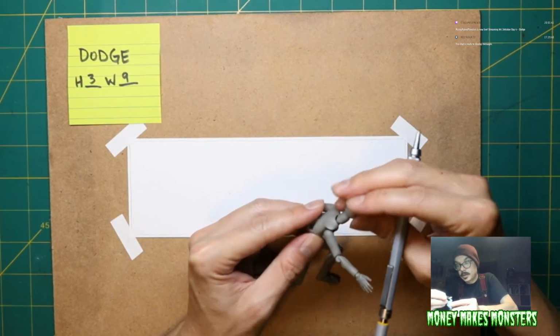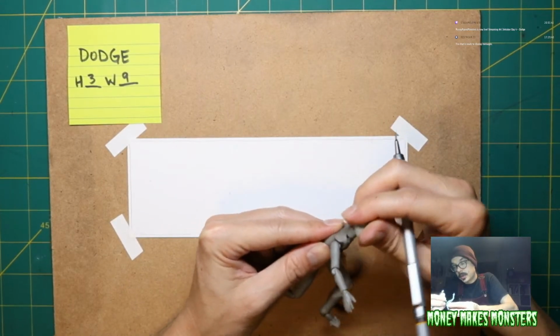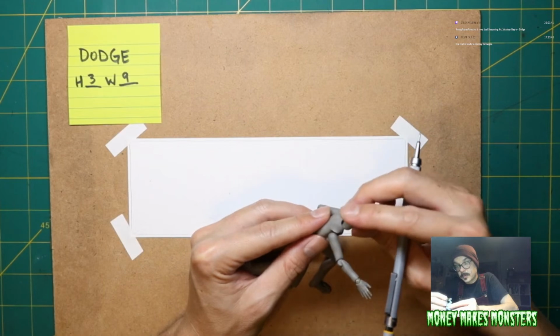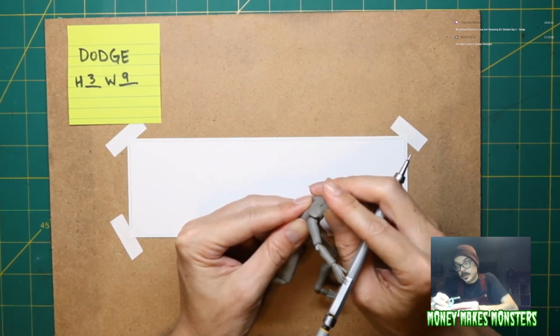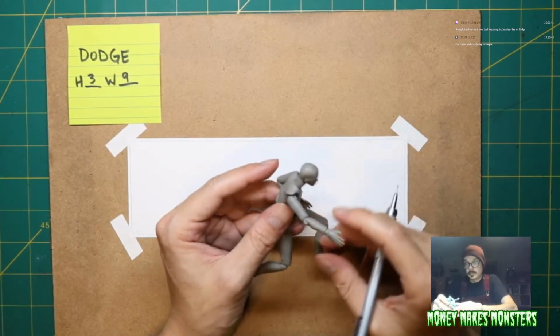My goodness. This happens when you buy the knockoff brand ones. They just fall apart on you. Also, this has been sitting on my shelf for a long time. Okay.